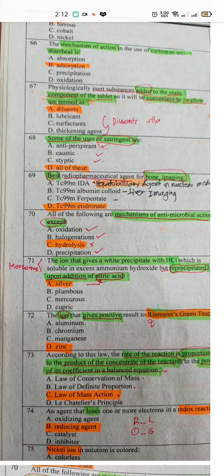Number 68, some of the uses of astringent are letter D, all of the above, which is: they are used as antiperspirant, caustic, and styptic. So, uses of astringent are antiperspirant, caustic, and styptic.